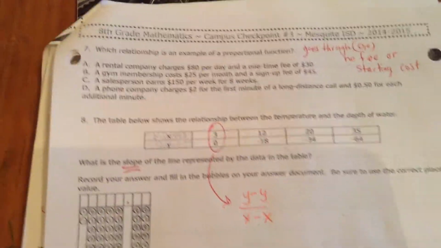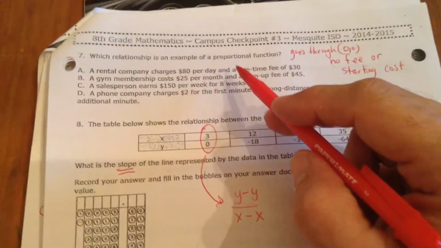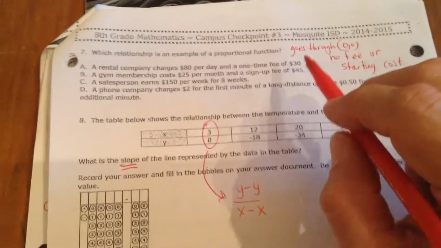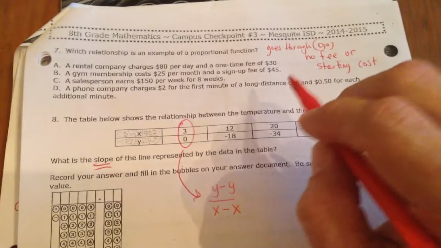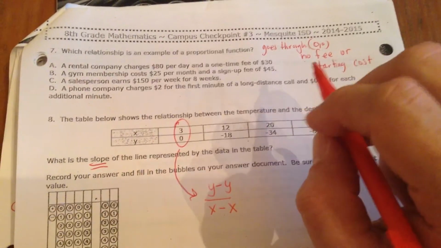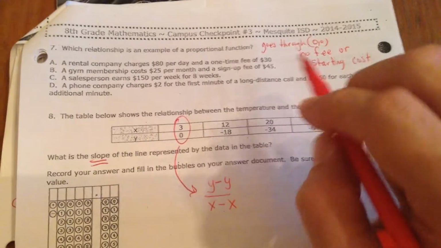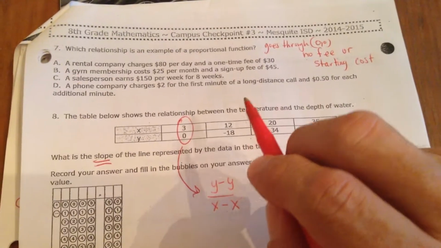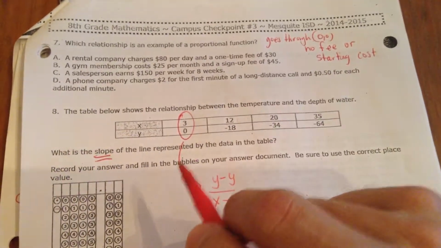Number 7. Which relationship is an example of a proportional function? Okay, so proportional, again, tells you that the graph's going to go through 0, 0. And when you're talking about some kind of real life situation, the way you want to look for those that go through 0, 0 is they won't say like a starting fee or an extra charge cost for something. It'll just be an hourly fee and that is all, or a monthly fee or something like that.